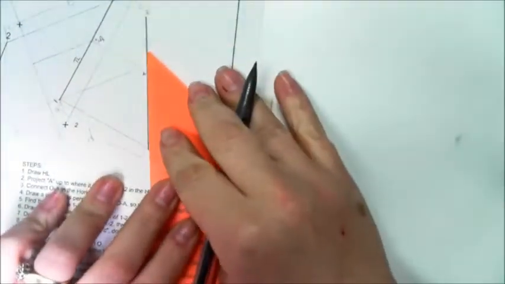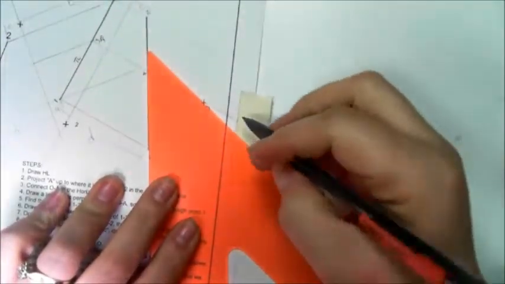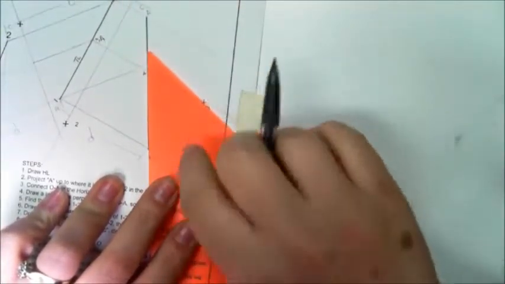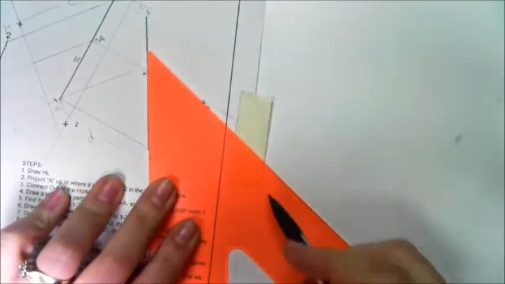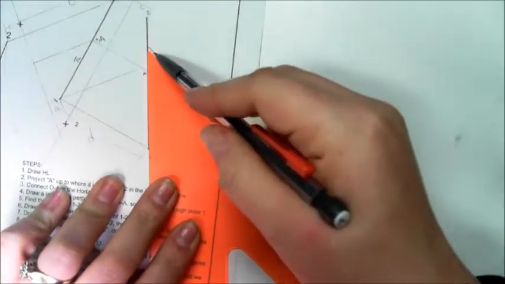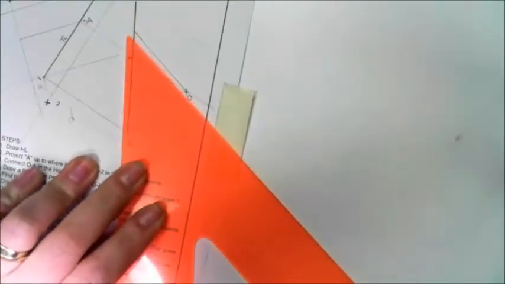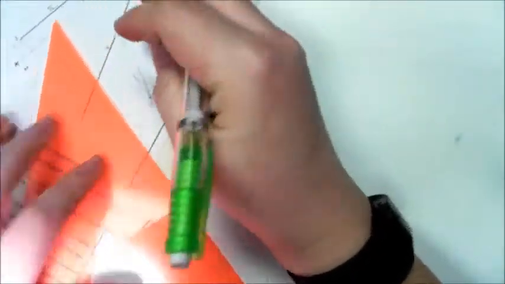I'm going to line up that straight edge with that straight edge, and the straight edge where it hits through the O. So again, straight edge here on the bottom of the 45. The other edge of the 45 hits here. Continue it through. Sorry, not cooperating with me. There we go.